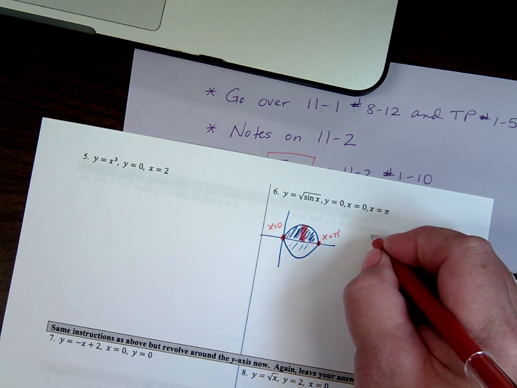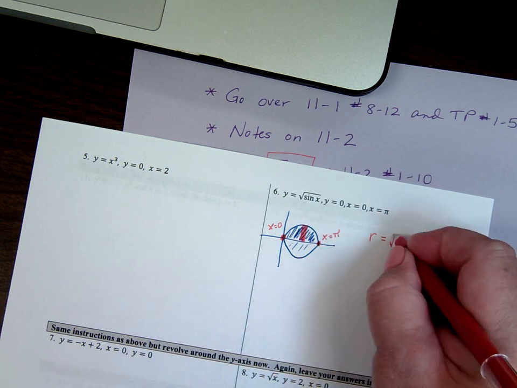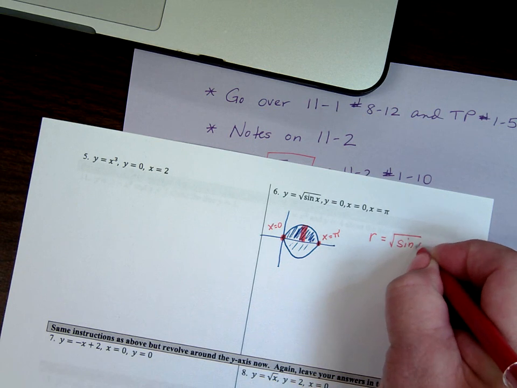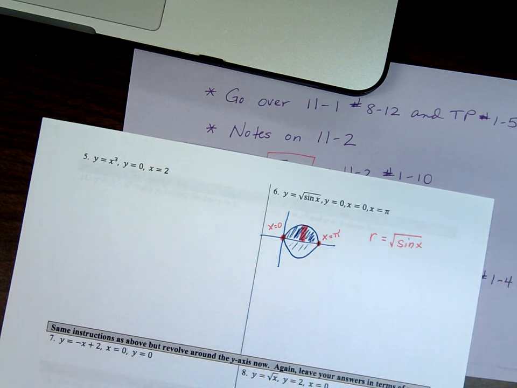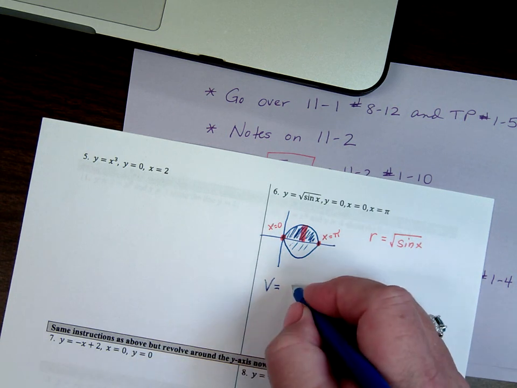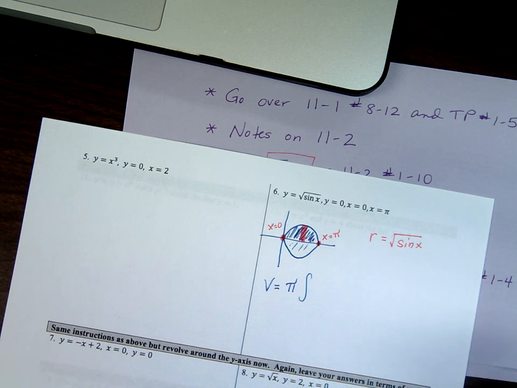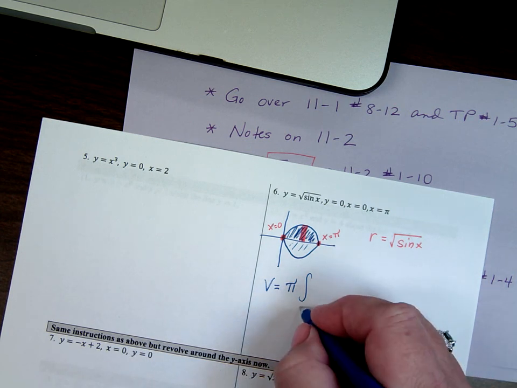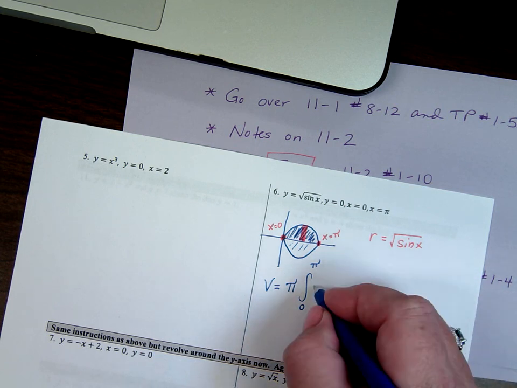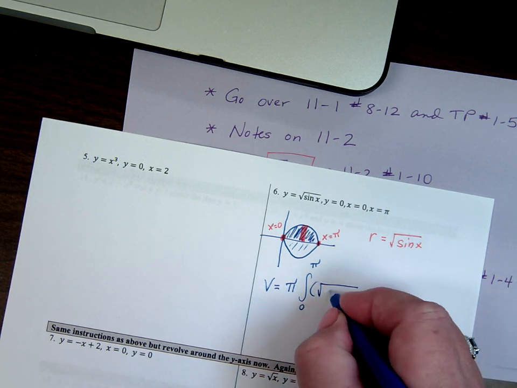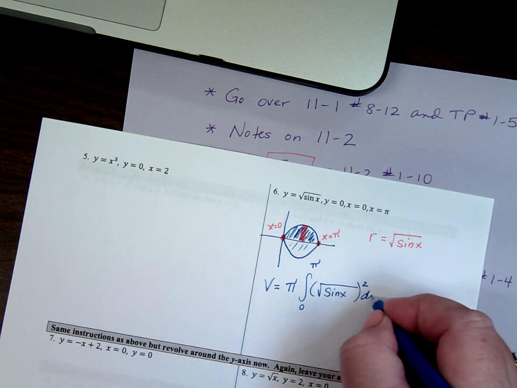The question is, what's the radius? Well, the radius is the top of my rectangle, and that's the square root of the sine of x, minus the bottom, but the bottom's 0. So there's my radius. So I'm going to set up my volume. My volume is pi. Don't forget pi. And then the bounds are going between 0 and pi. And that is for my radius squared: square root of sine of x, squared, with respect to x.